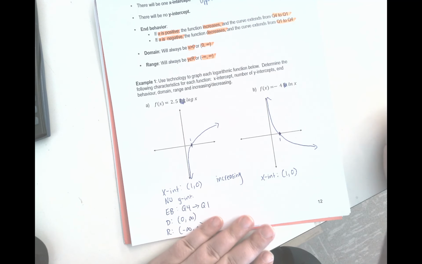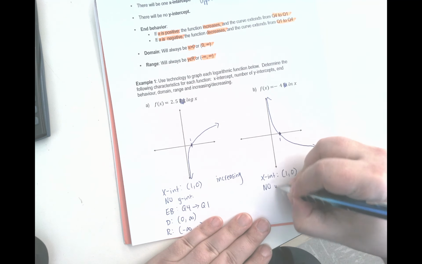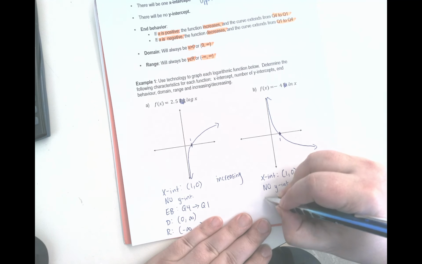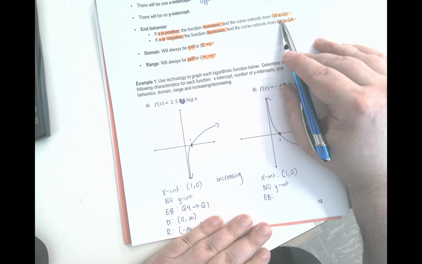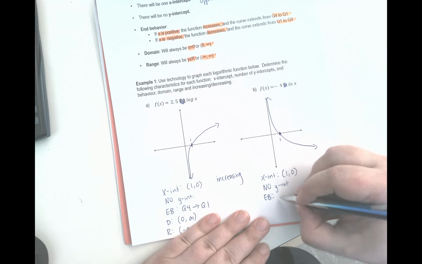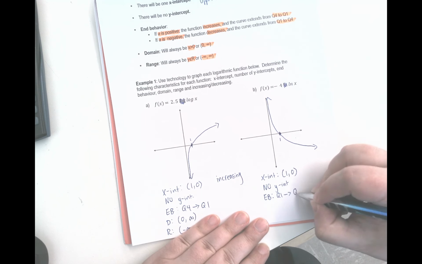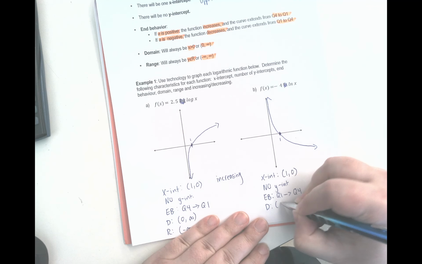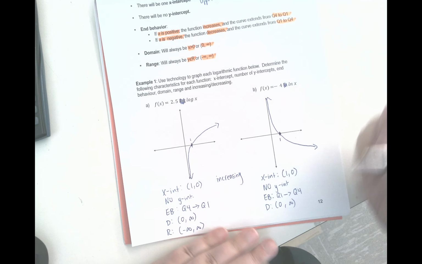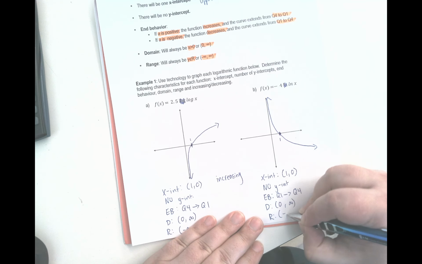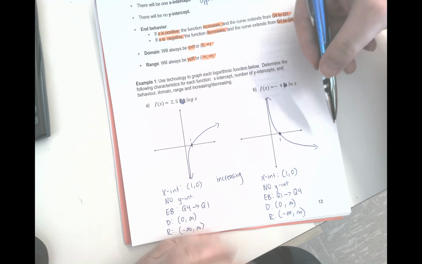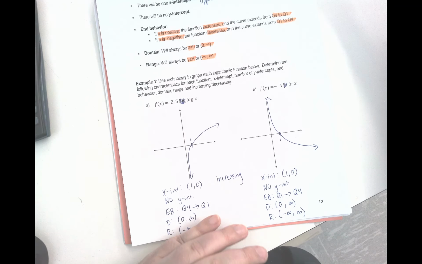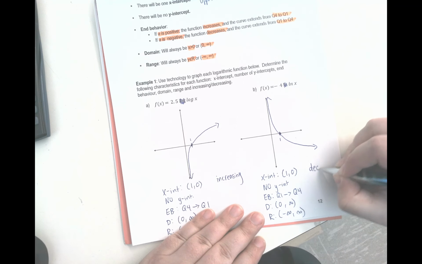So my x-intercept again was still at (1, 0). There is no y-intercept. The end behavior for a negative logarithm function goes from quadrant 1 to quadrant 4. The domain is still 0 to infinity. And again, with curved brackets, my range is still negative infinity to infinity, because it does continue downwards to negative infinity, it just kind of evens off a little bit. And then this is a decreasing function.